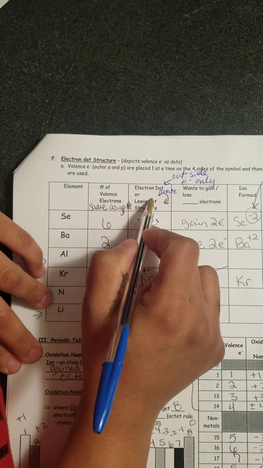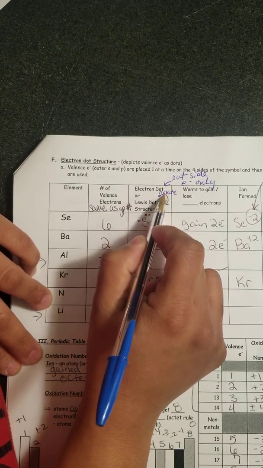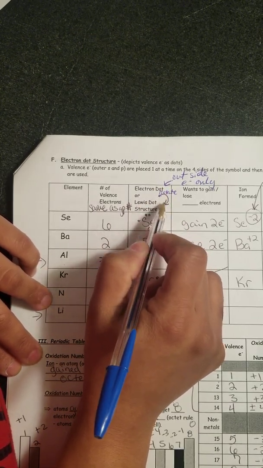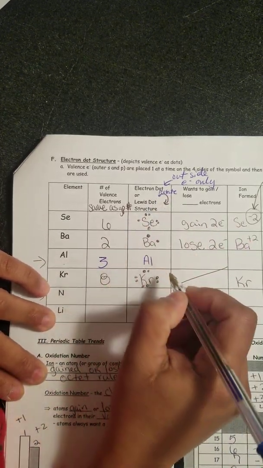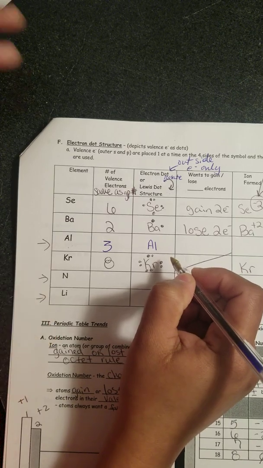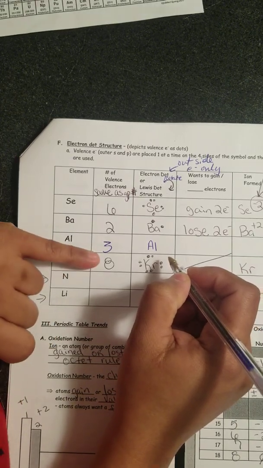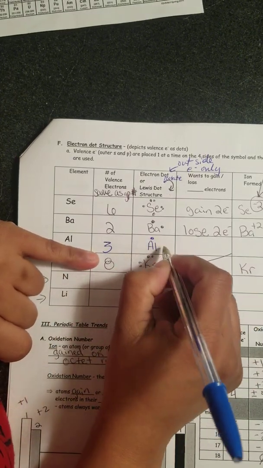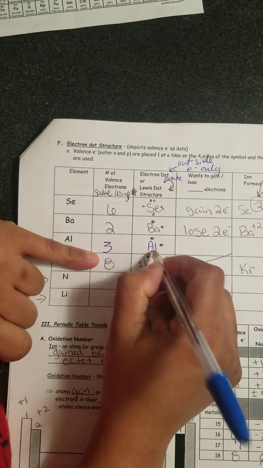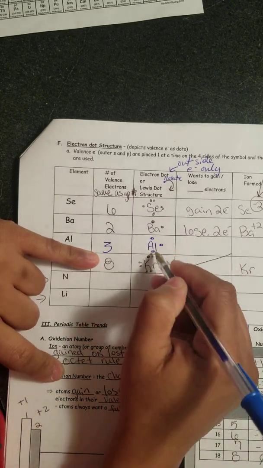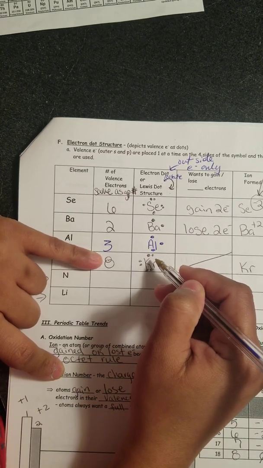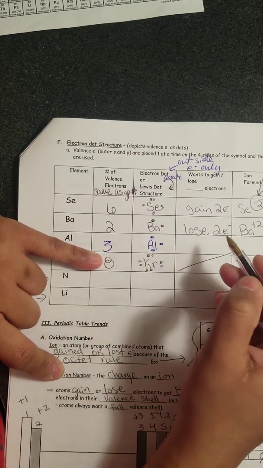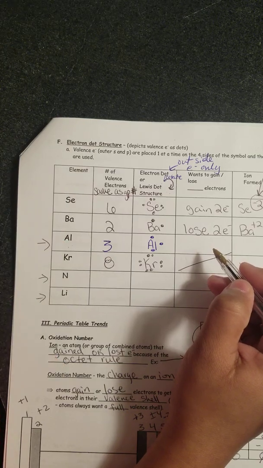One, and then if you have more, you go again to the top and draw another dot to the right, bottom, left. Now, we write Al, the symbol for aluminum, and then we're going to go ahead and fill that in. It's in group 3, so let's go ahead and fill it in. 1, 2, 3, and we're done. Now, looking at the valence electrons, we can decide whether this atom is going to lose or gain electrons.